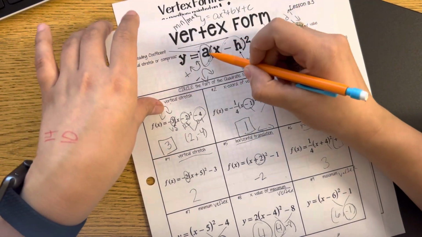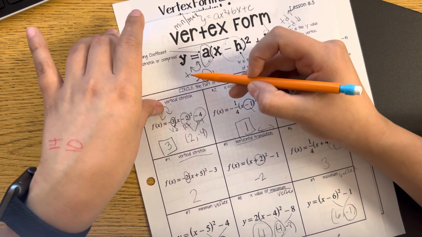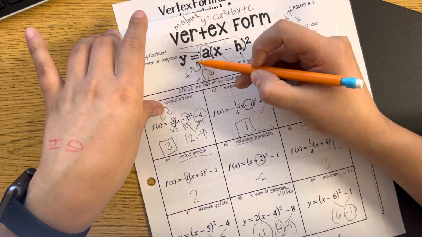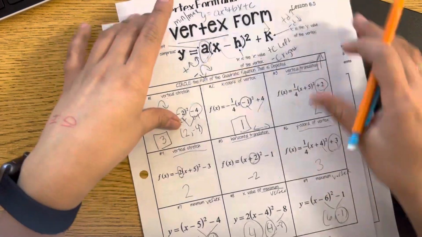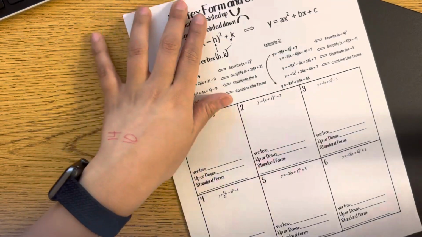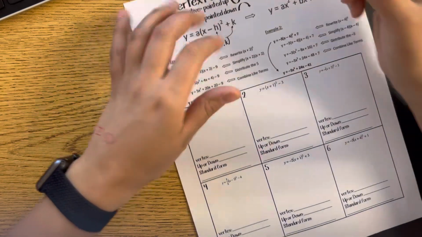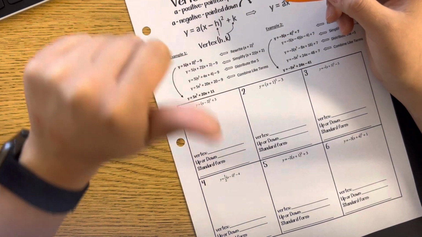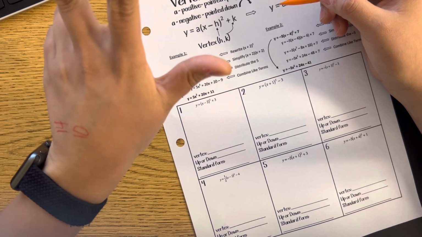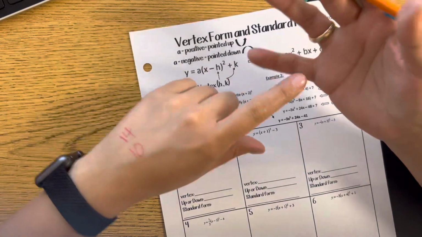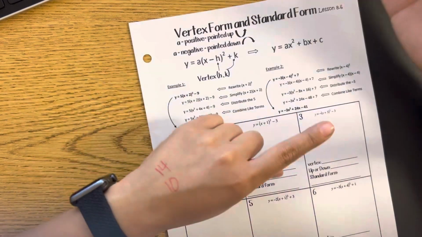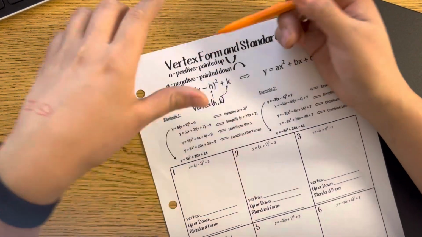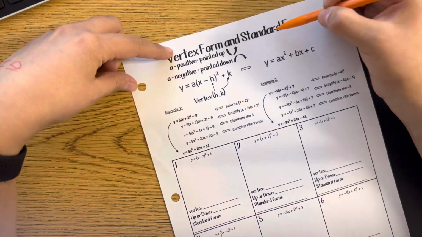The A value just tells you if it's a vertical stretch or compress. If it's positive, then we point the quadratic equation up. If it's negative, then we point the parabola down. Okay. Now, the other form we learned, just like with linear forms, where there's slope-intercept form, standard form, and point-slope form. Just like we have standard form for linear equations, we have standard form for the quadratics. So there's vertex form and there's standard form.